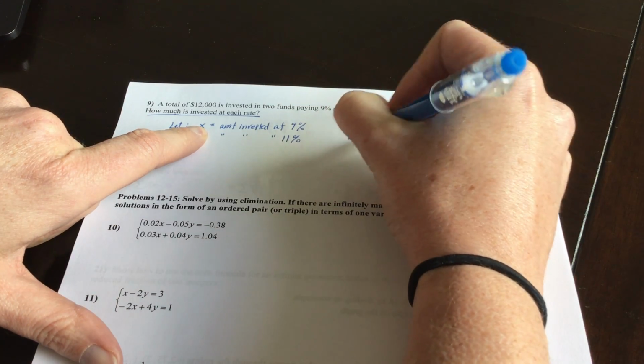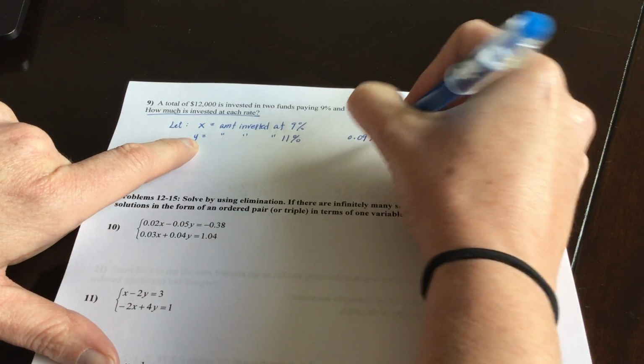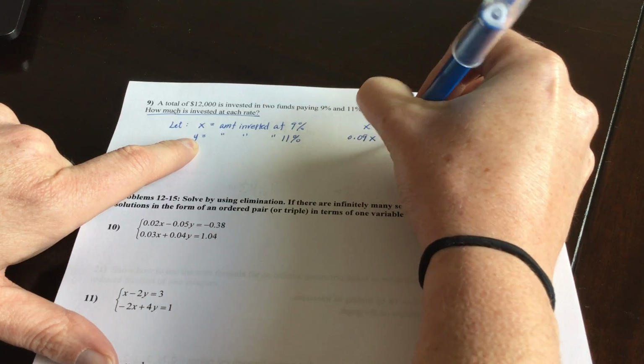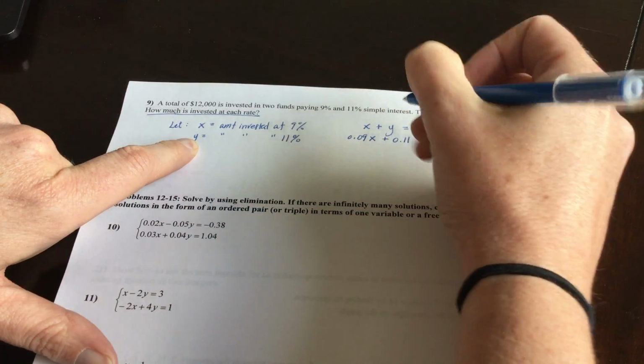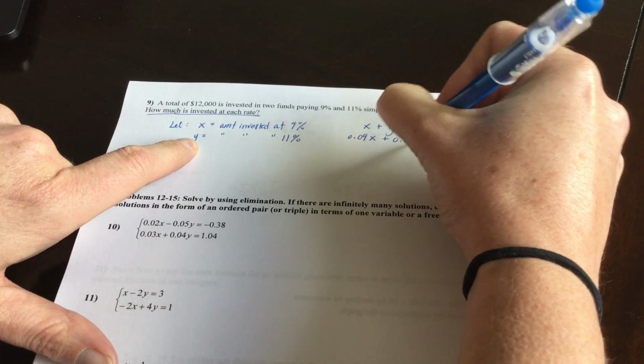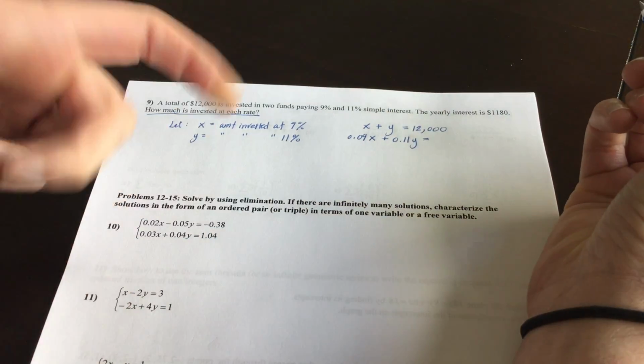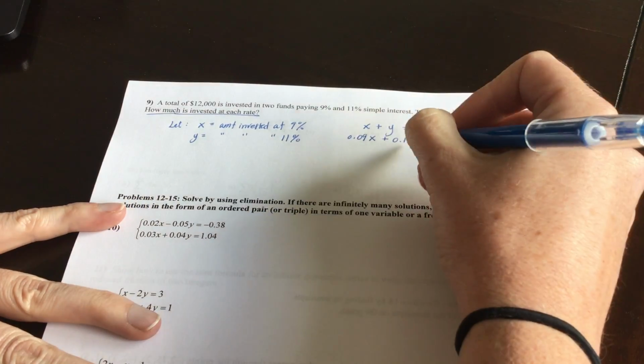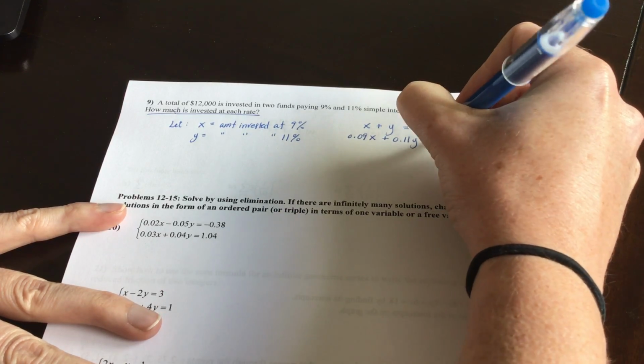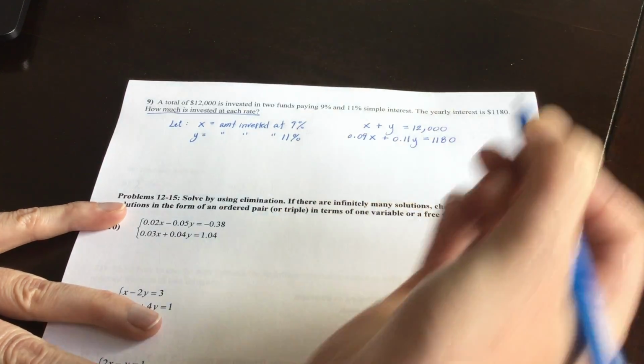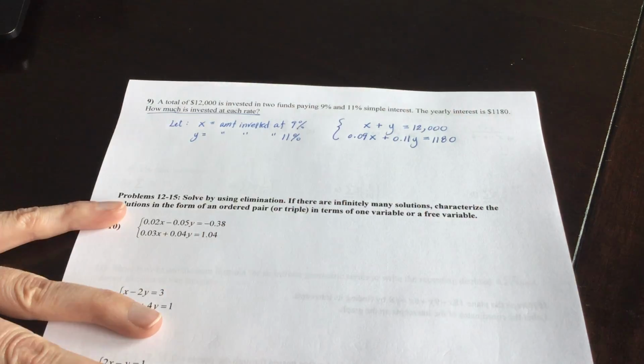That's how much money you'd make off of that account. And then you'd also be making interest off of the other account, so you'd multiply the amount you have invested at 11% times 0.11, or 11/100ths. This would be how much interest you're making off of both accounts, so it would equal the 1,180.